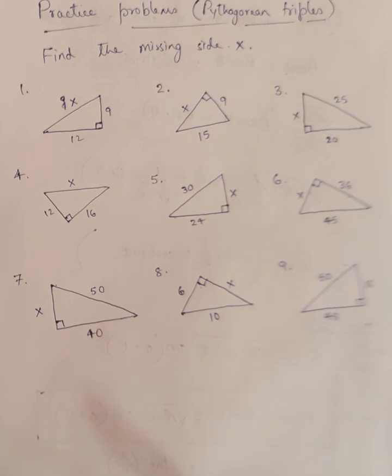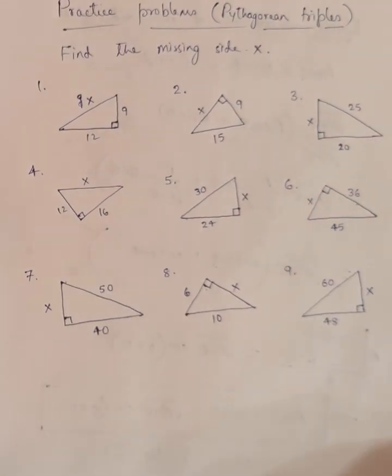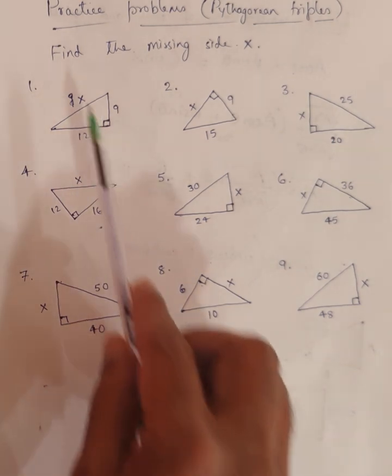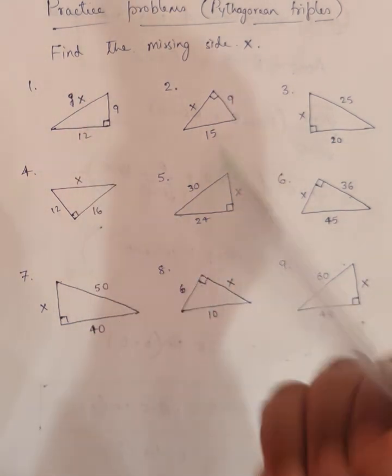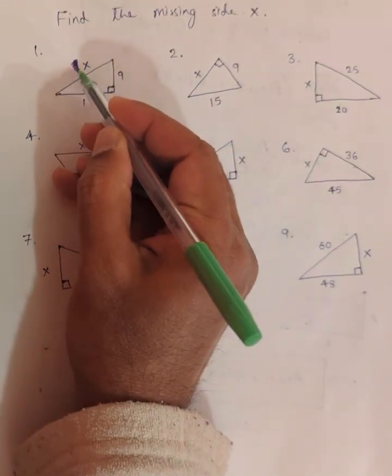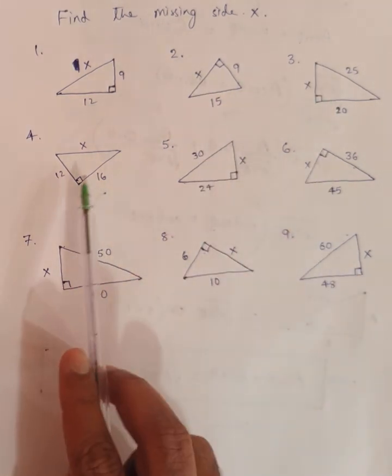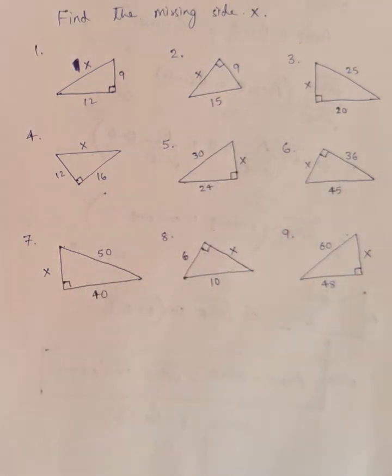Now, I think this is what I have. Some practice problems on the 3, 4, 5 Pythagorean triple. Find the missing side x. And I have 9 problems. I'll put down the answers in the video description. So try them and try to use the Pythagorean triple. You don't have to work the Pythagorean theorem. And you probably don't even need a calculator.